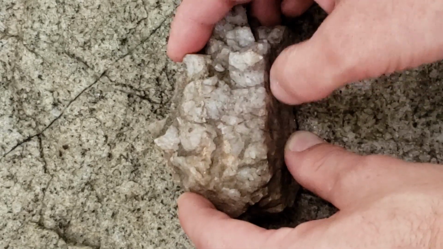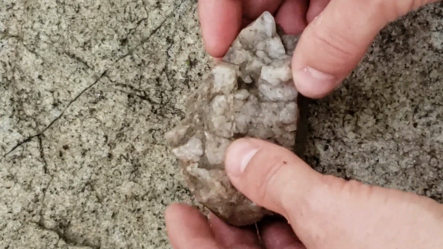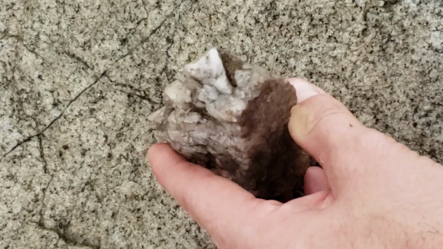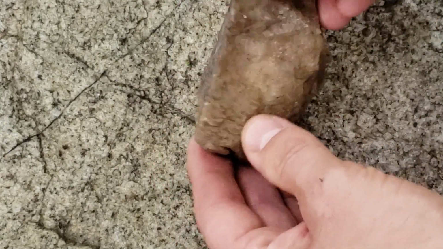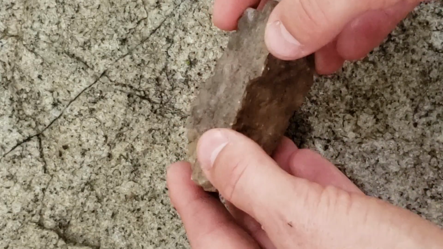So this is a vein of quartz crystals. They're really coarse grained. They grew into the void space that was an opening in the rock. But you can see some of that cross-sectional shape, and that's what you've got to look for when you are looking for your igneous rocks.